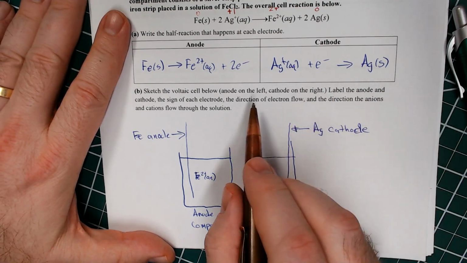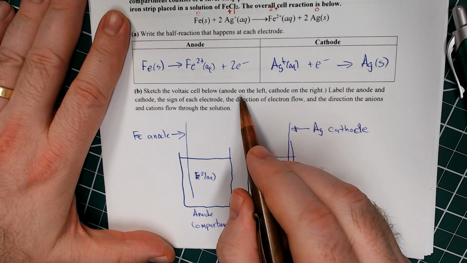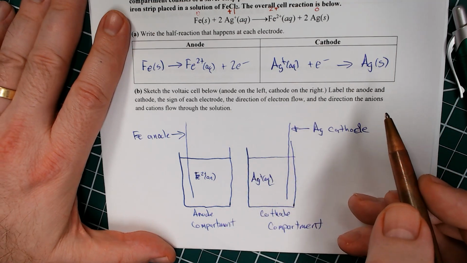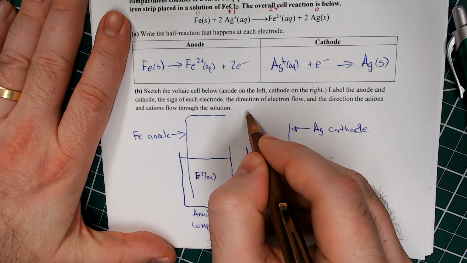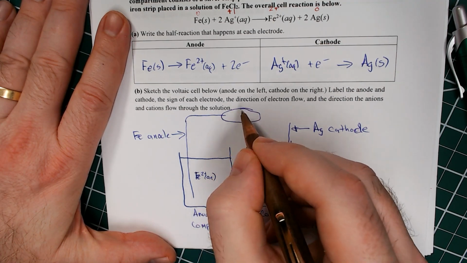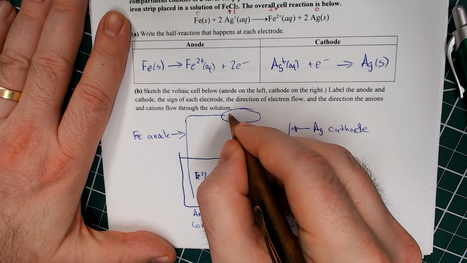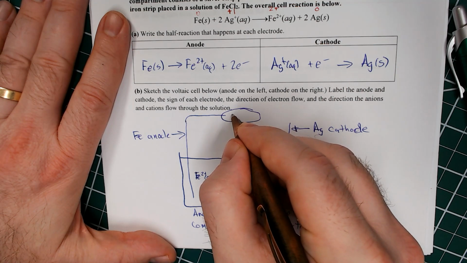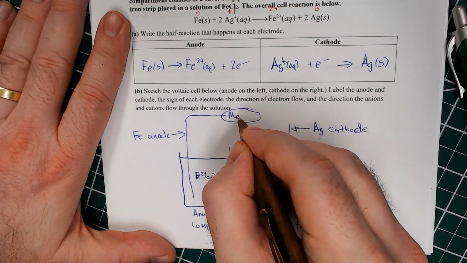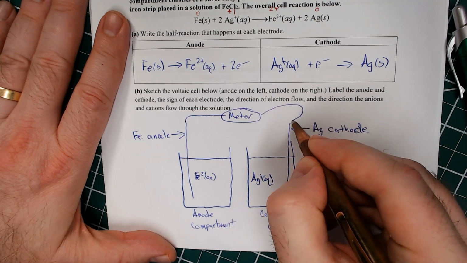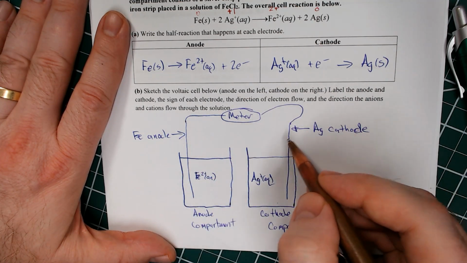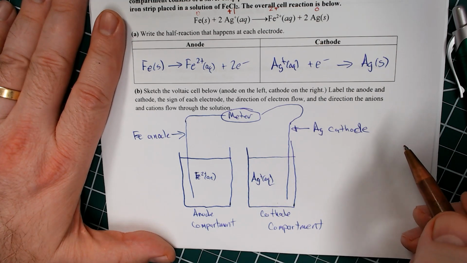All right, so let's see. Sketch the voltaic cell, anode on the left, cathode on the right. Okay, let's connect this up, and we've got some sort of thing here, like a multimeter. We don't know what the cell potential is, so I'm just going to put a meter here. All right, and then this will connect over here. So these are just wires that connect to our electrode.